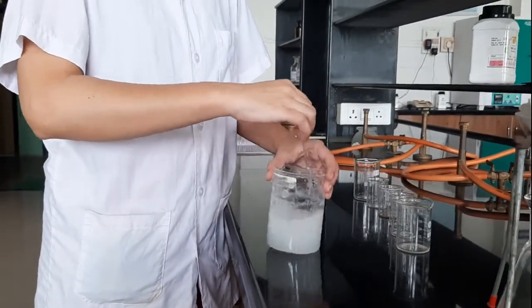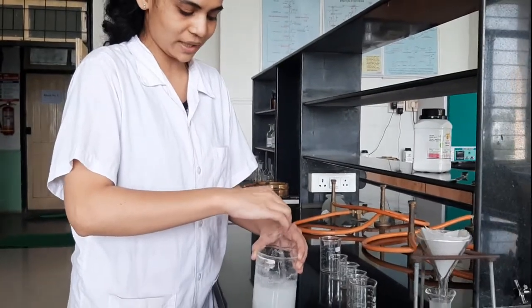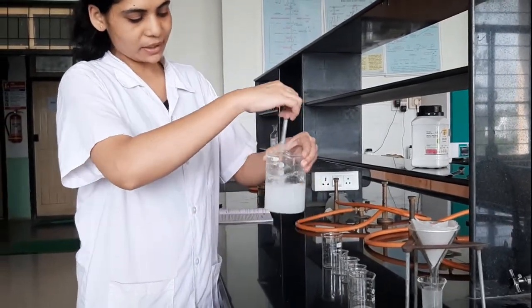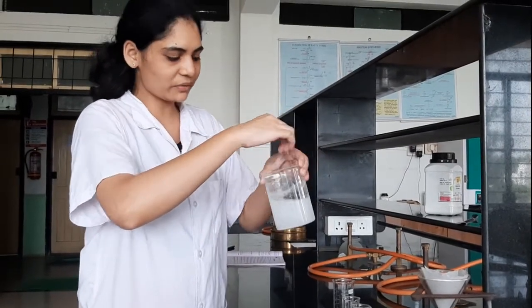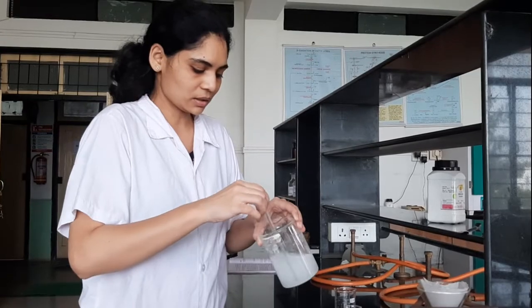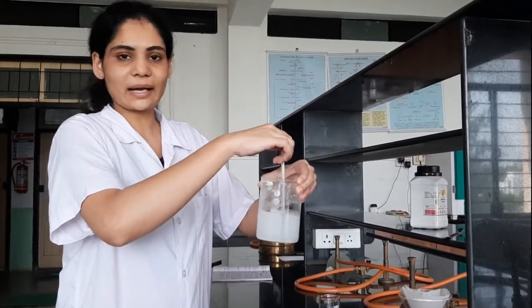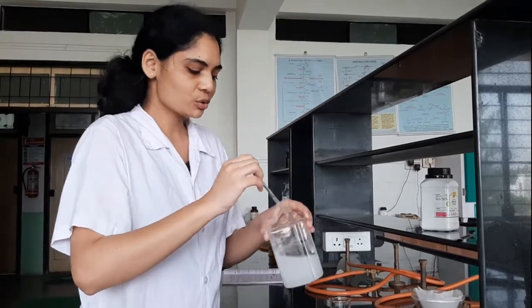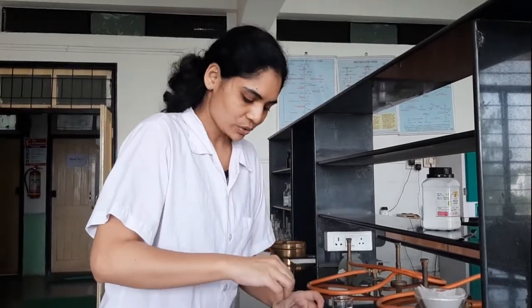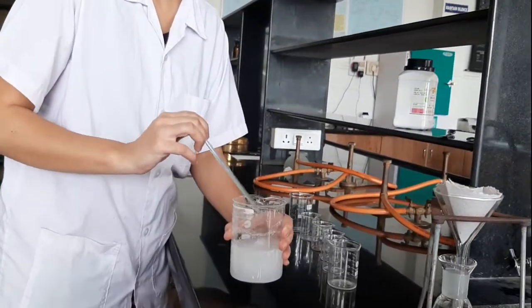Now as you can see here, after addition of again a small amount of boric acid, this boric acid no longer gets dissolved, and the solution, if you observe, is not clear but turbid. Why? Because the boric acid has not dissolved completely. So we have attained our supersaturation level. Now, to remove the excess undissolved boric acid, we are going to filter it.